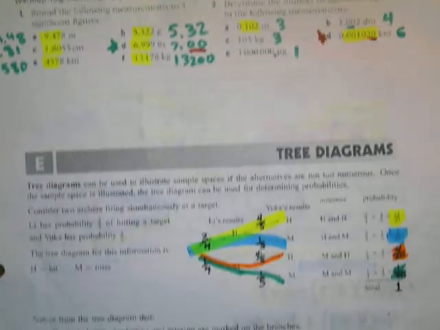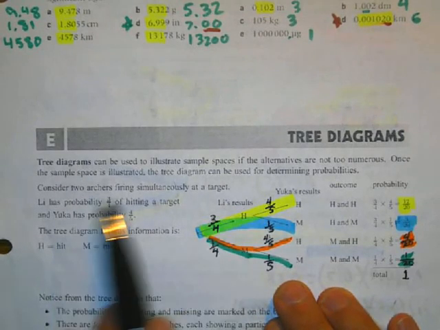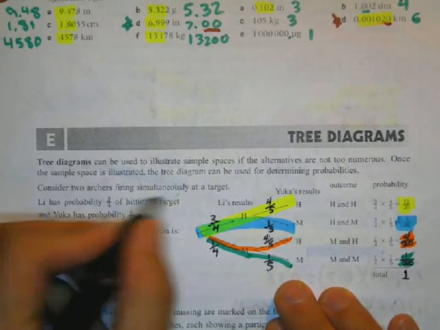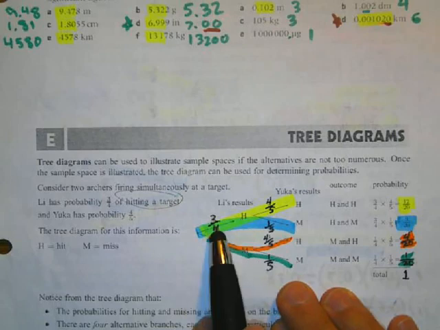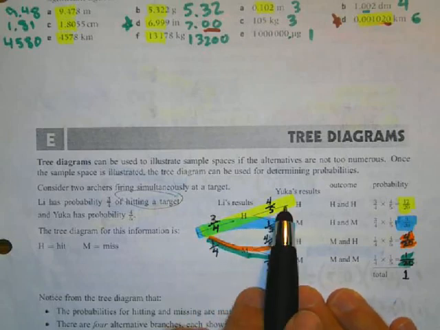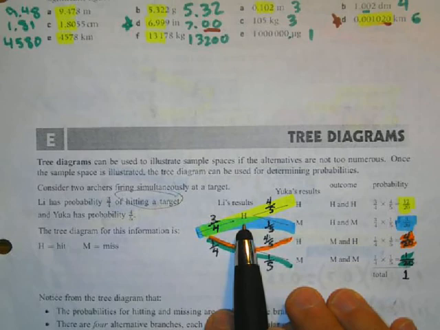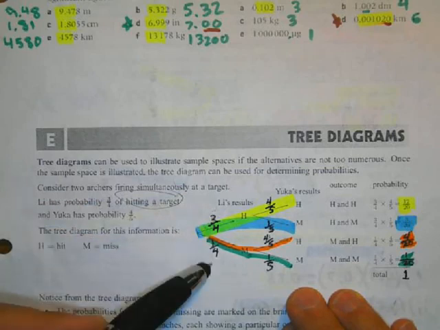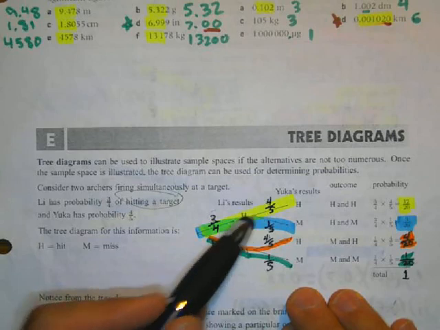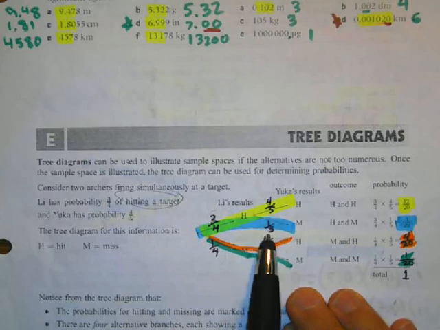Okay, so here they talk about Lee's archery target practice, and if she hits the target, it's 3/4 probability, and if Lukey hits it, it's 4/5 probability. So if she hits the target 3/4, so missing it has got to be 1/4 because these two have to add up to 1. You either hit the target or you don't. Okay, and then same thing with Lukey. You either hit the target or you don't. So 4/5 hitting the target, 1/5 not hitting the target.